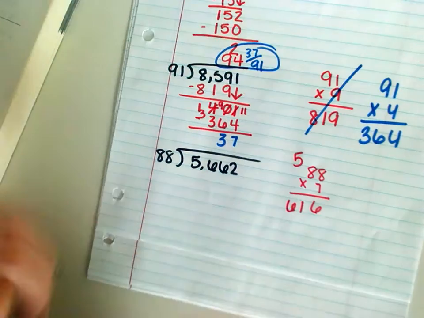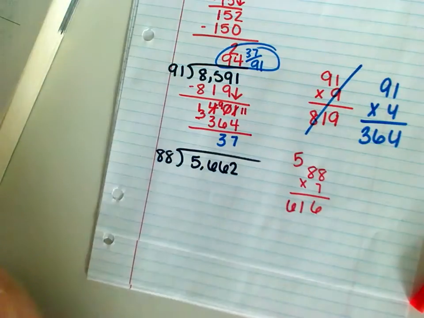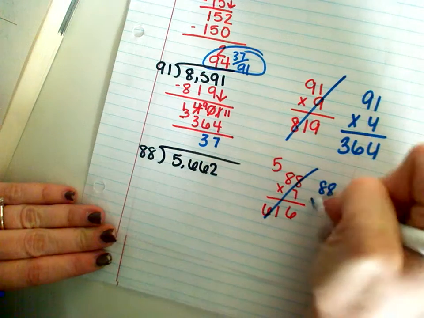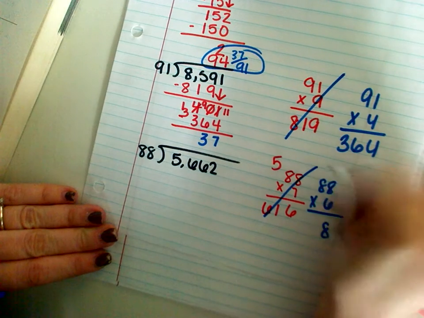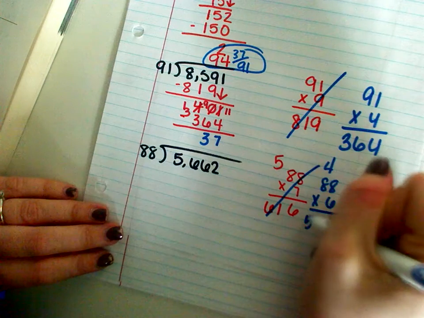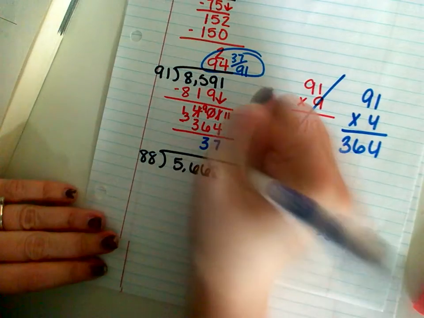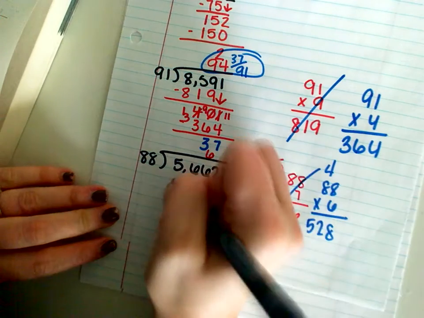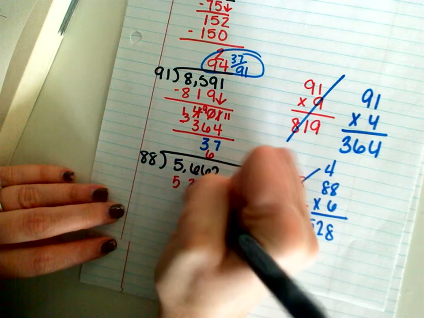All right, little too high, but definitely in the ballpark. What should we try next? 6. Good, let's try 6. 8 times 6 is 48, plus 4 is 52. 6, yep, that's pretty close. 6 times 88 is 528.